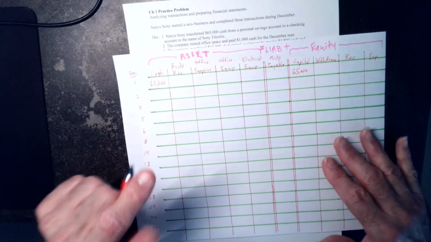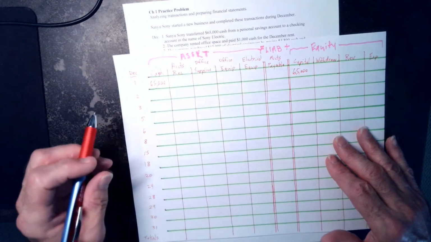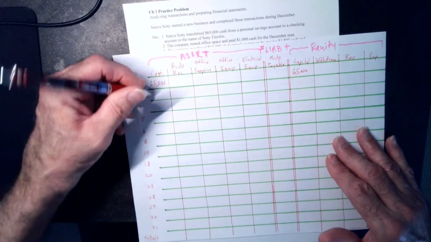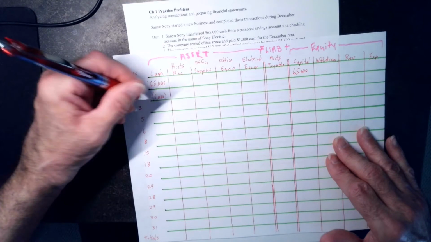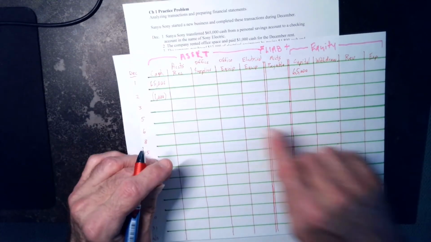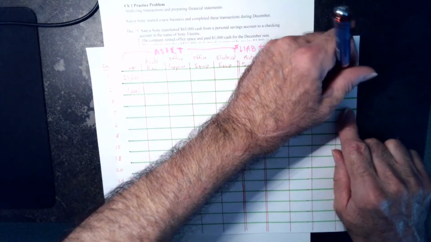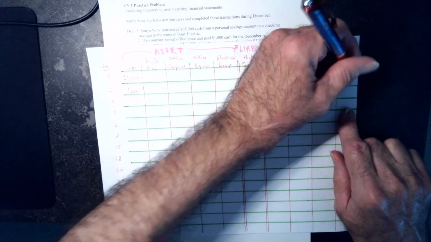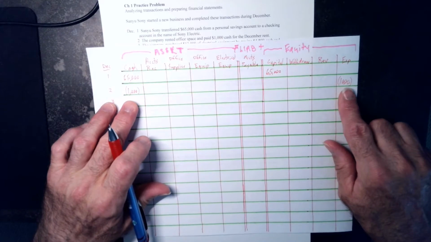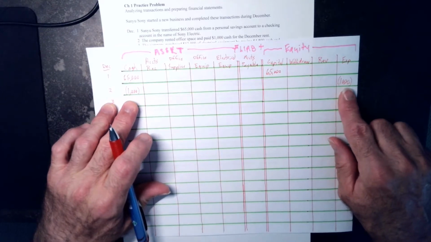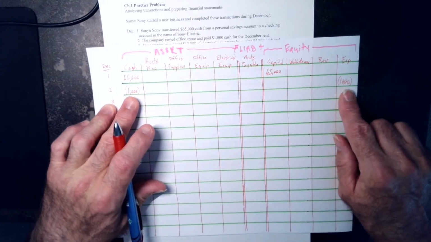On December 2nd, the company rented office space and paid $1,000 cash for December's rent. So we have a decrease of $1,000 in cash because he paid $1,000 cash for rent. And we're going to come all the way over here to expense, and we're going to do a negative $1,000 also. People ask, when doing this on Connect, should I put parentheses or a negative sign before the number? Either way works. Easier if you just do the negative sign because you have a lot less work putting in parentheses.